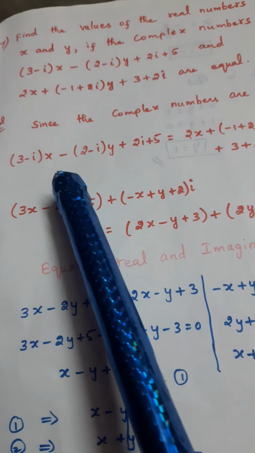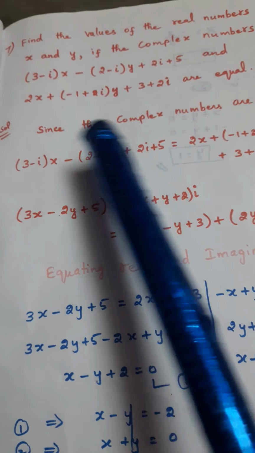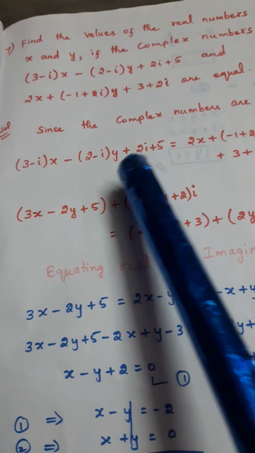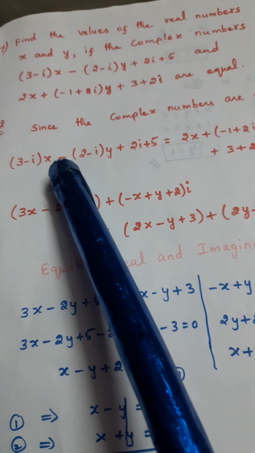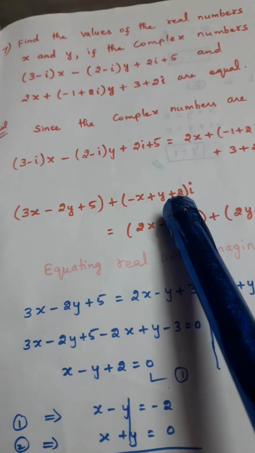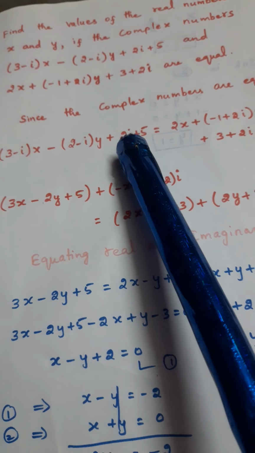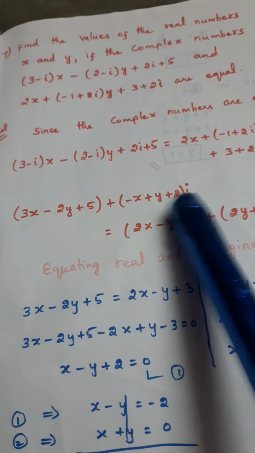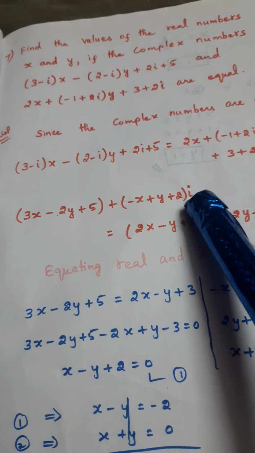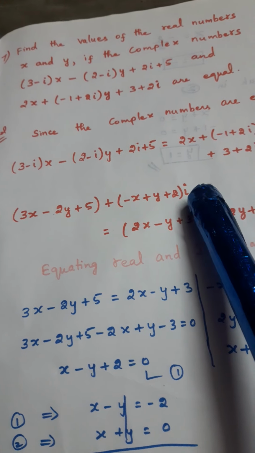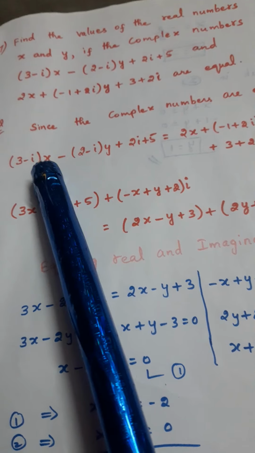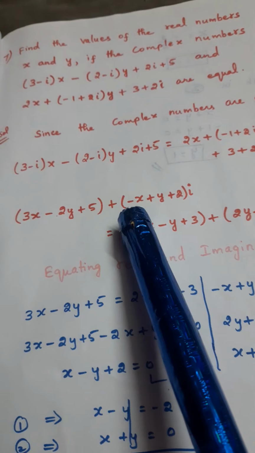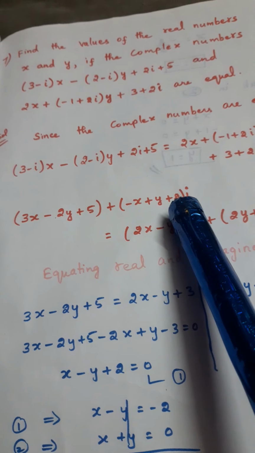Are you able to understand this? Two terms will come here, 2y minus iy, so 2y will go to the real part, and iy will come into the imaginary part. If you see the symbol, minus into minus is plus, so plus y. And here, leave i. What is the imaginary part? 2. Everything is written in a bracket, and those i's are taken outside as a common term. Again I repeat, minus ix will come here, plus iy will come, plus 2i will come. Take i outside and write the remaining things: minus x plus y plus 2.